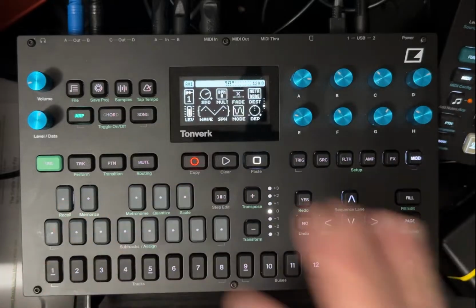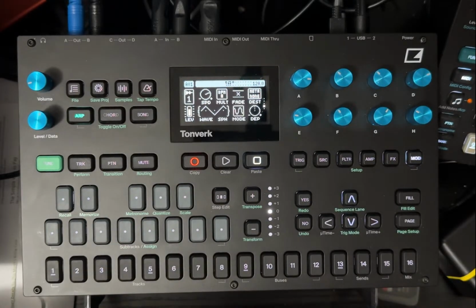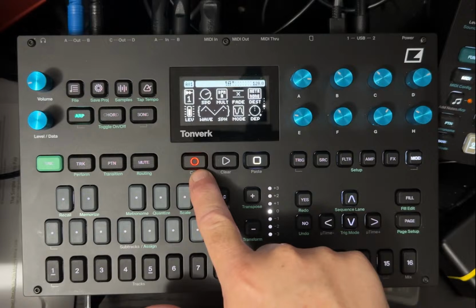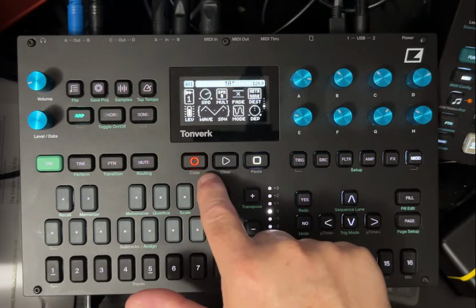Let's do it again. Let's say you want to play a chord, and you want to build the chord that you heard, but you don't know how to play it. So you want to do it by hand, right? That's cool. While this is on, you have to have the recording button on, right?